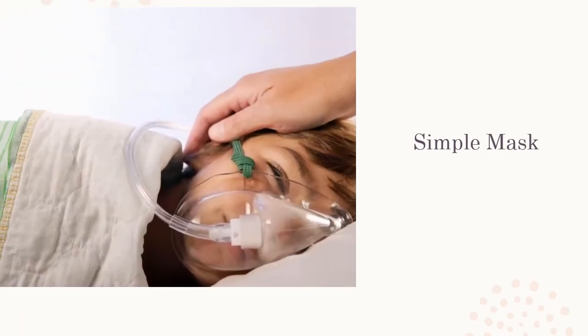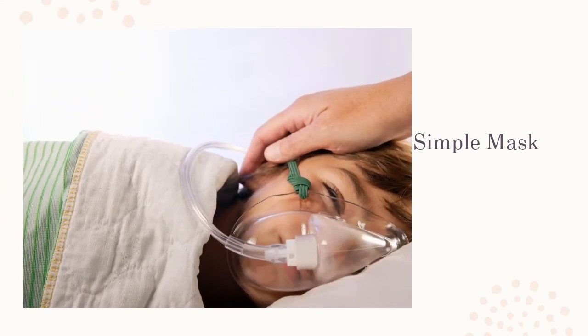First, we'll talk about the simple mask. The simple mask is a lightweight plastic reservoir designed to fit over a patient's nose and mouth, and it's secured with an elastic strap around the patient's head. Open ports on both sides of the mask allow for exhalation and also allow the patient to draw in room air during inspiration.